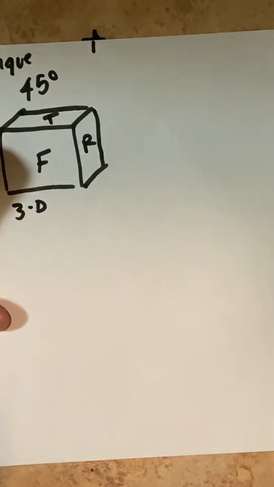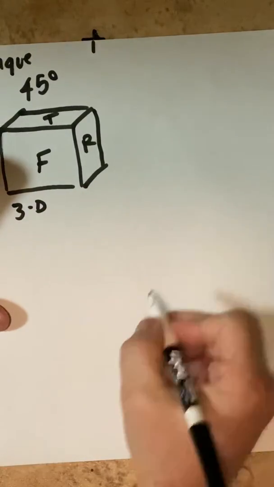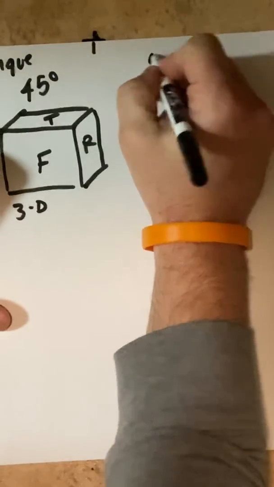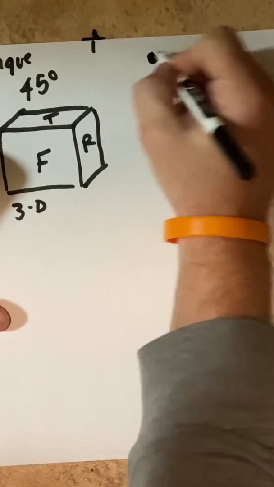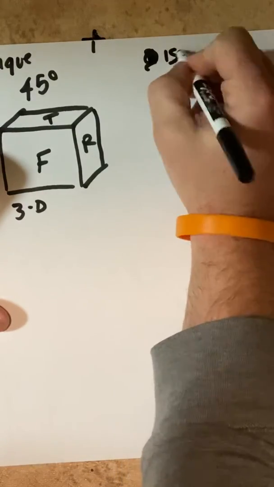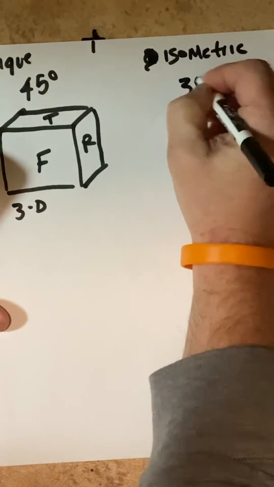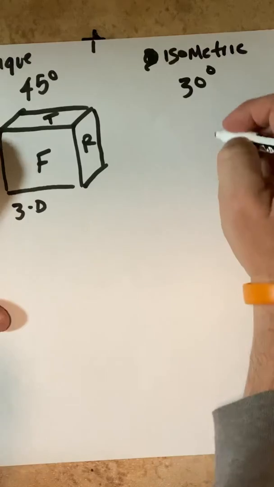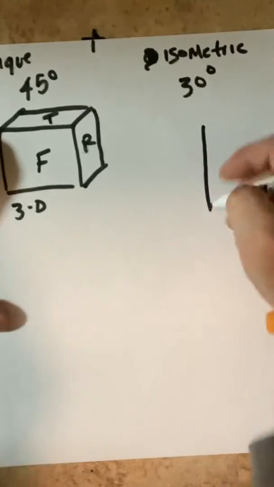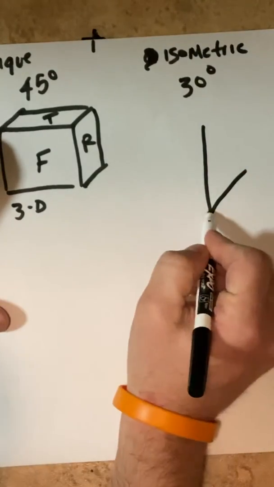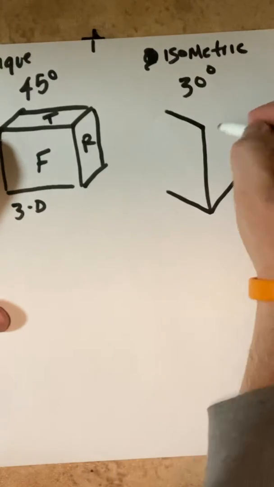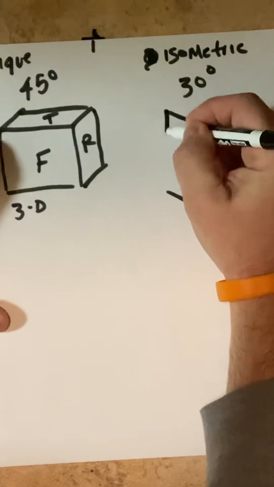3D. We are going to start seeing another type of 3D, and this type of 3D is a little bit different. It's called an isometric, and it has 30-degree angles. Now, the isometric looks a little something like this.